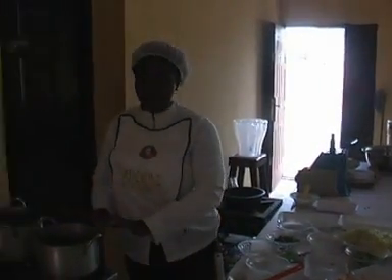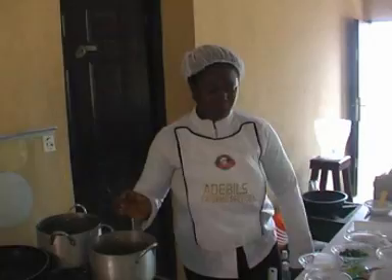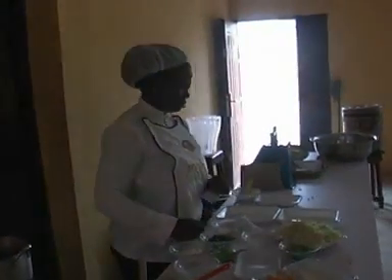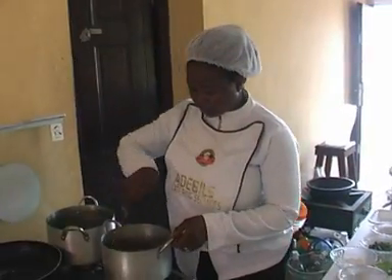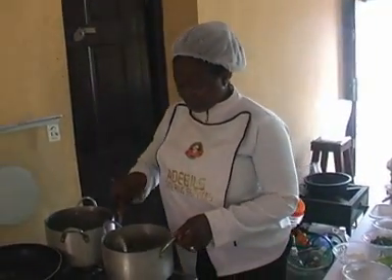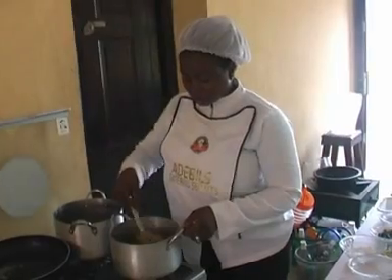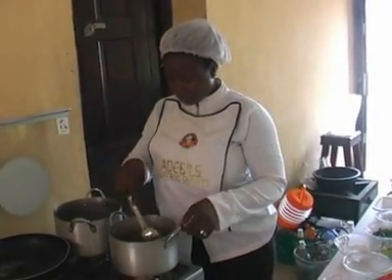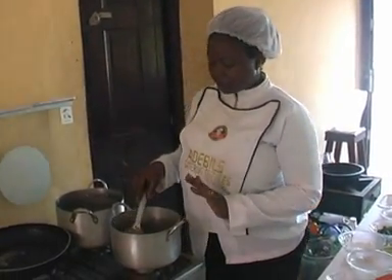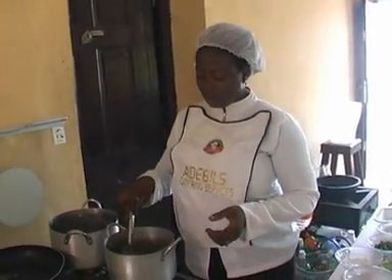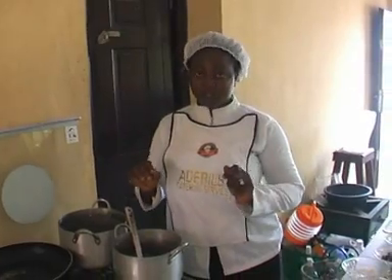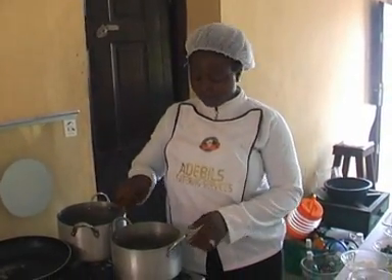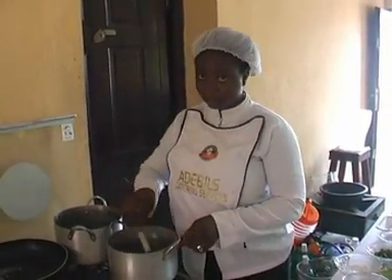We leave for some minutes to steam. We leave this to steam for like 2 to 3 minutes. The reason for leaving it is to soften the carrot that we had there.